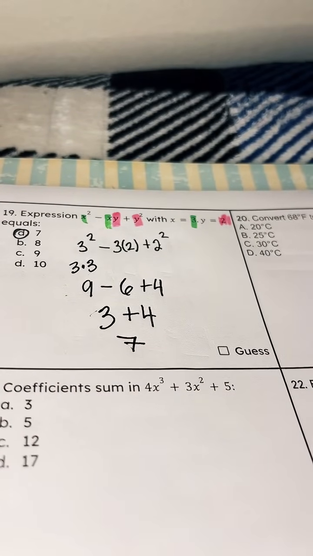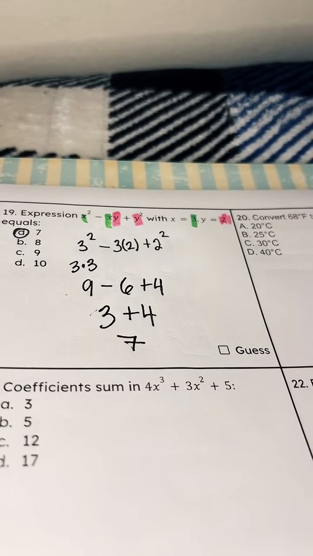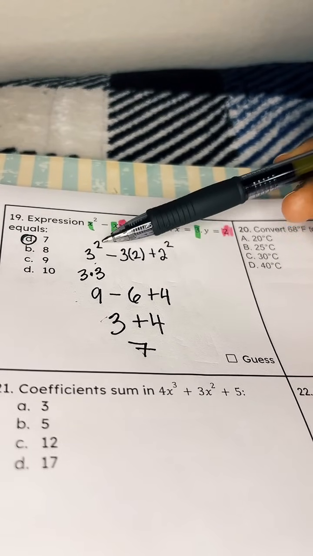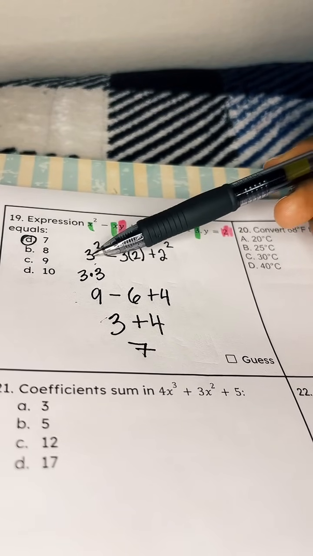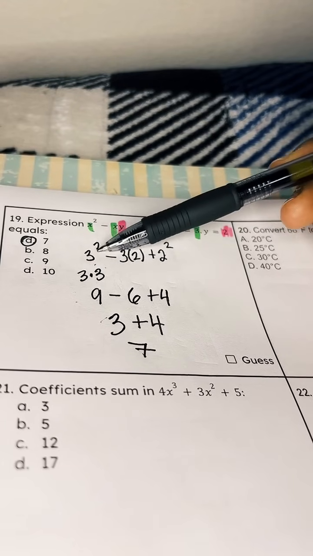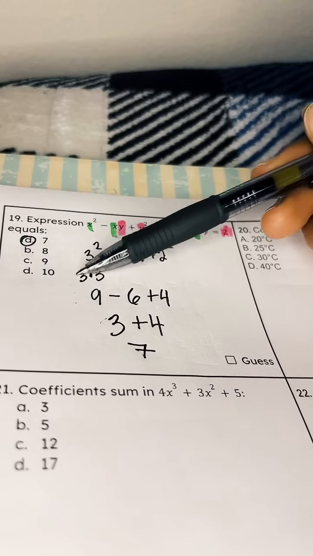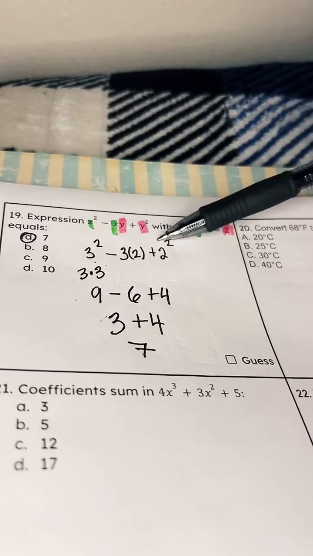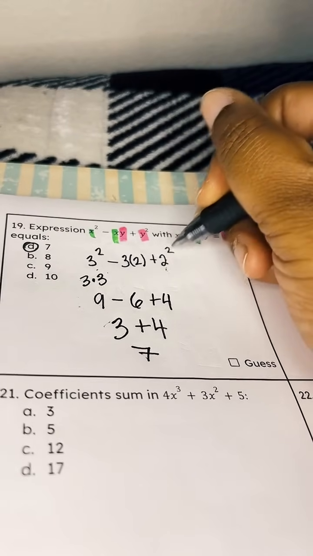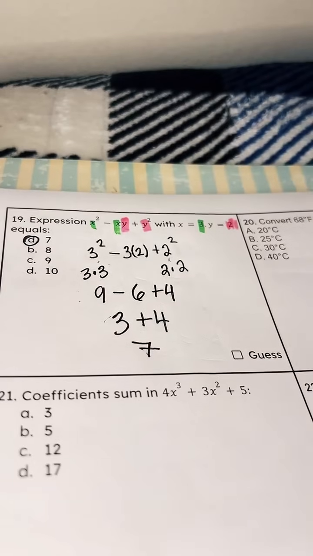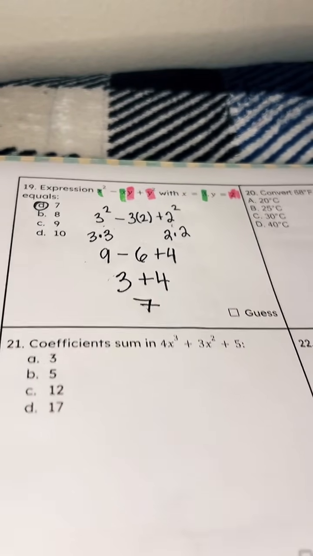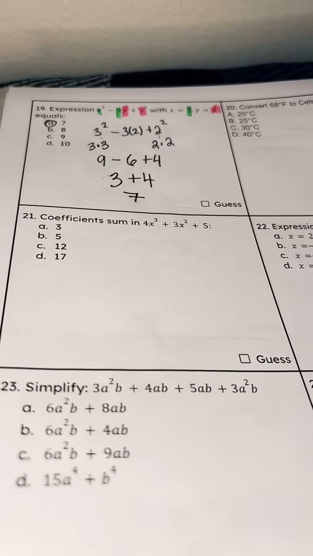I got confused with the whole exponents thing. So whenever you're doing exponents, that just means you do 3 times 3. Because this 2 is telling you the power. So it's telling you how many times to multiply it to itself. And then same thing here. 2 squared is 2 times 2. Okay. All right.